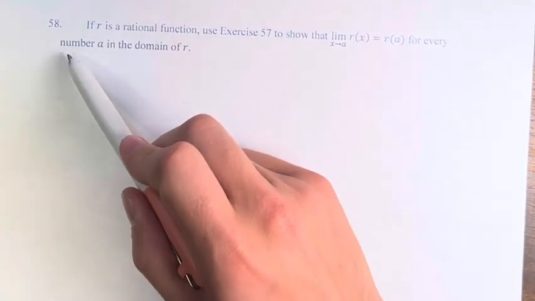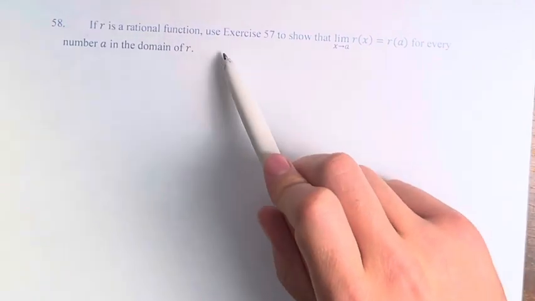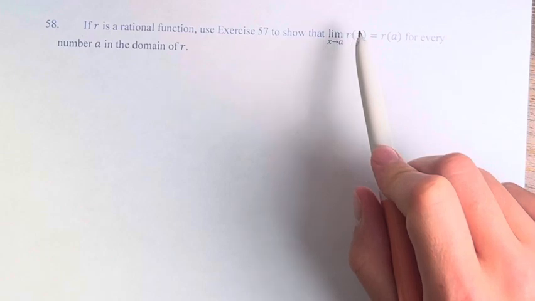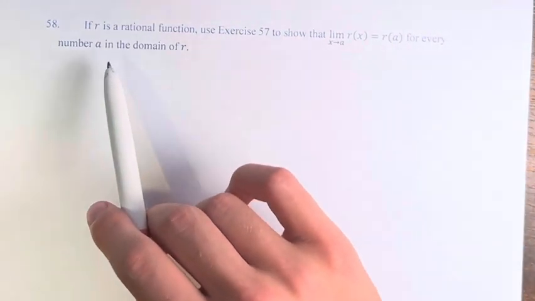In this problem, we're told if r is a rational function, use exercise 57 to show that the limit as x approaches a of r of x is equal to r of a for every number a in the domain of r.